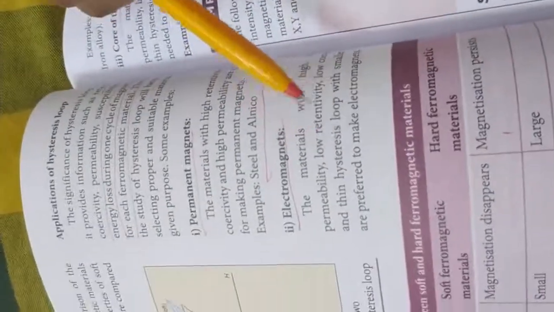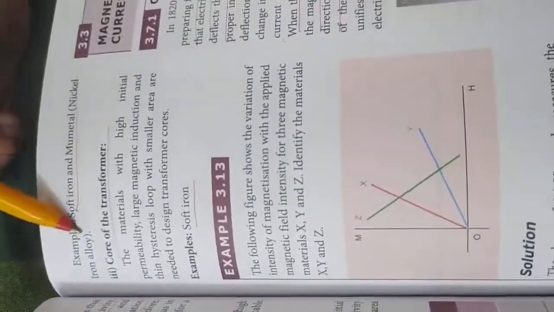And electromagnets need high initial permeability, low retentivity, low coercivity and a thin hysteresis loop. They are used as electromagnets, and depending upon their nature they can be used in different fields. The examples here are soft iron, mu metal or nickel iron alloy.